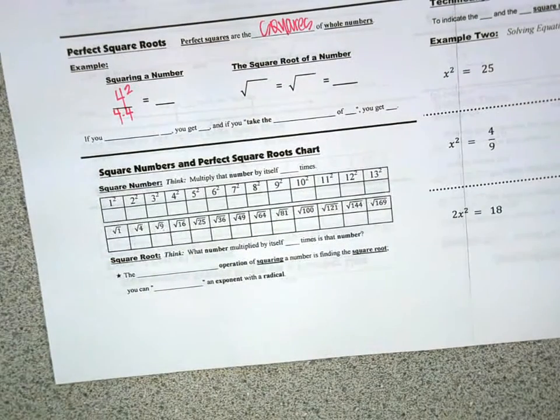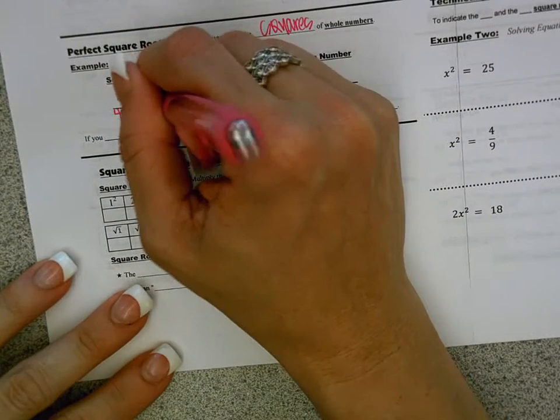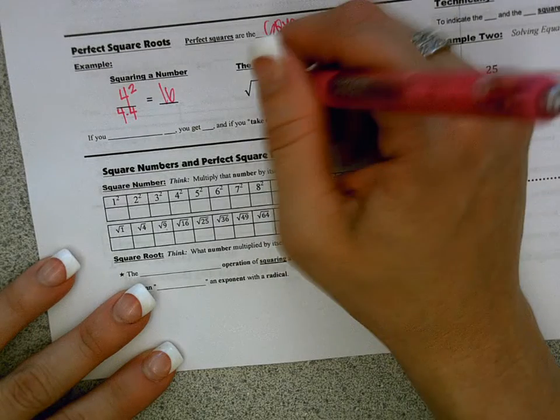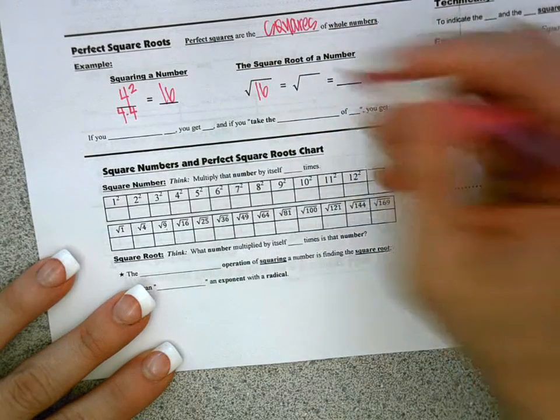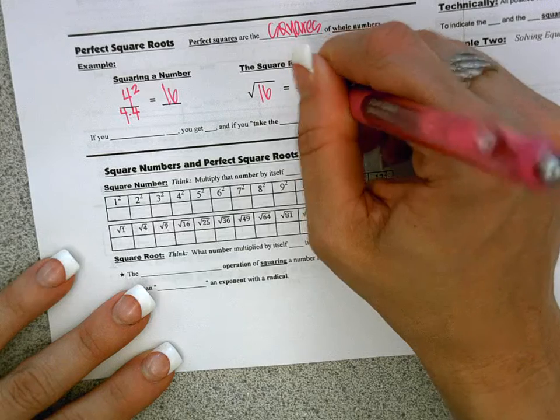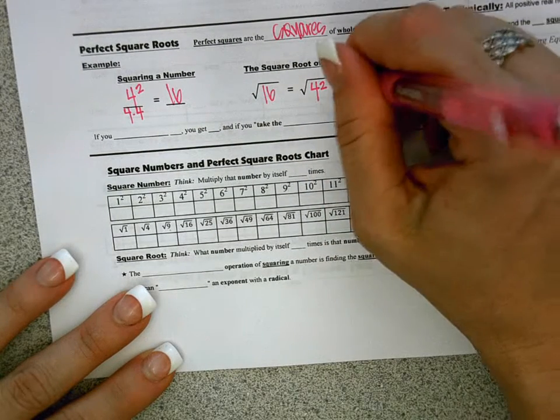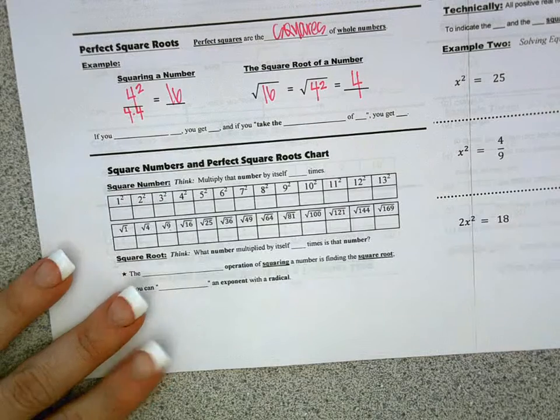So what is 4 squared? 16. You can also go backwards. The square root of 16 is basically the same thing as writing the square root of 4 squared. Since there's 2 exact things, it will come out to be just 4.